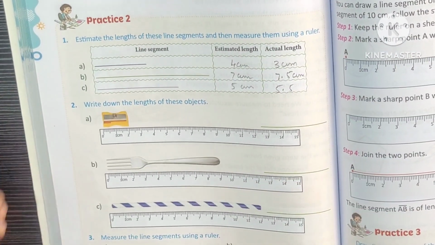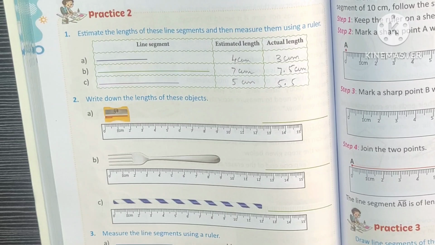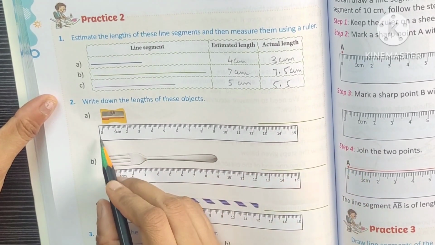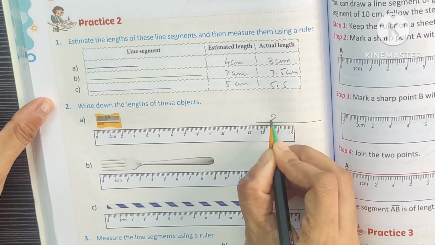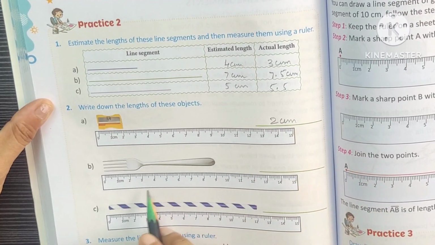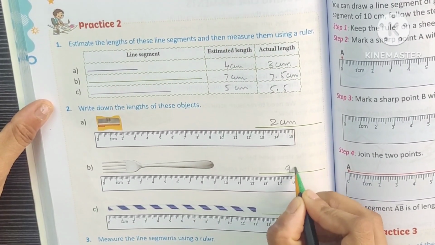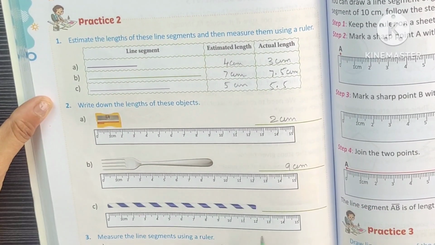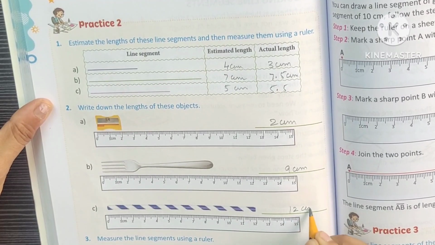Next, write down the lengths of these objects. How much? 2 centimeter. This is 9 centimeter. This is 12 centimeter.